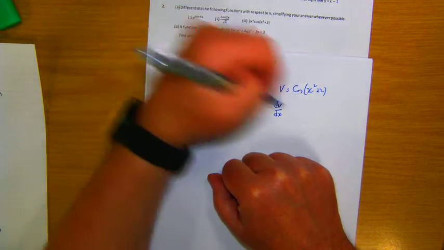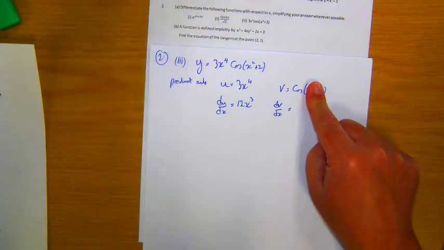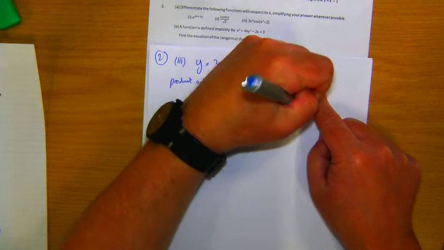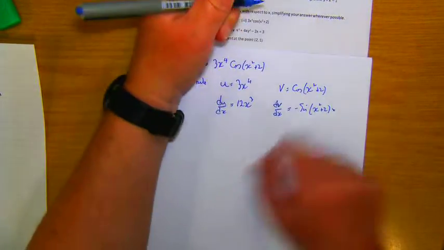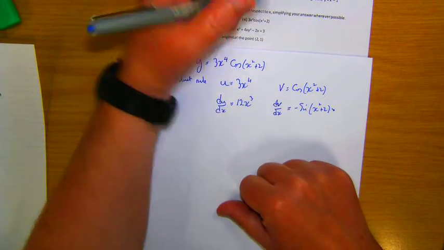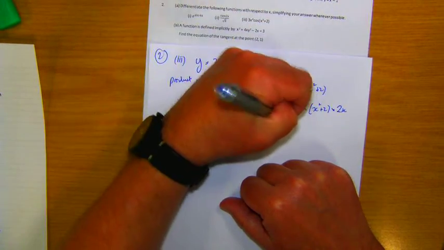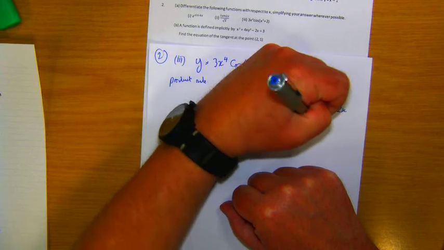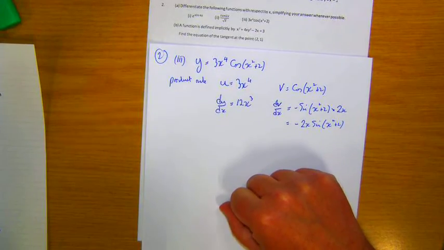So dv dx, because it's a cheeky chain rule, I'm just going to do it straight off. Cos of a finger is going to be minus sine of a finger, multiplied by differentiate your finger, differentiate what you covered up, which is going to be 2x when I differentiate that. So that's going to be minus 2x sine bracket x squared plus 2.